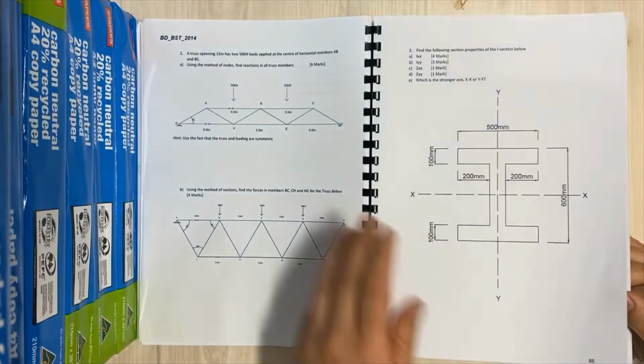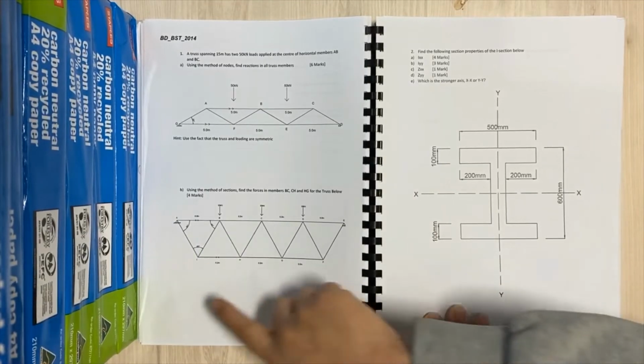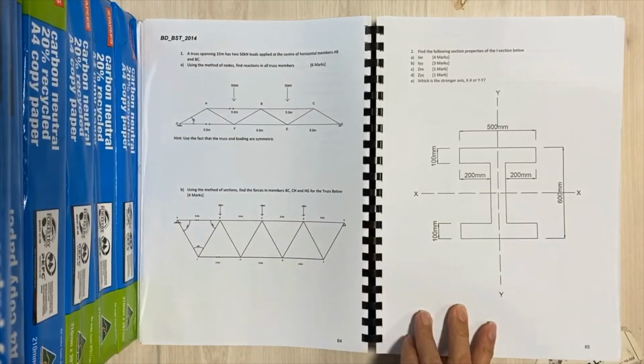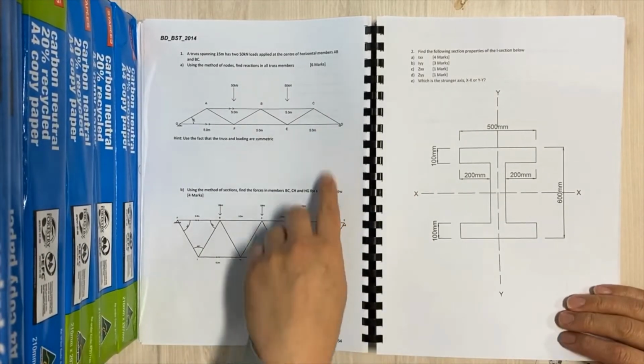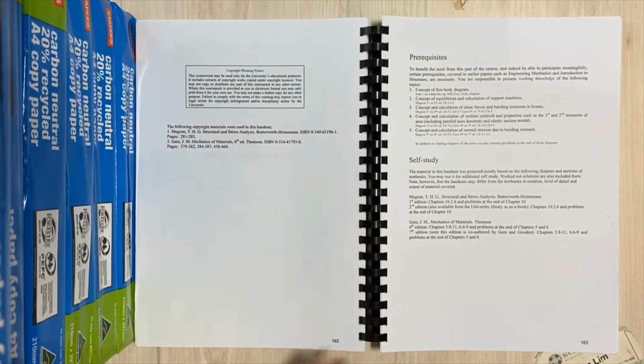And while we're on that, when we move on to virtual work, you will need to be able to revise how to use method of sections and method of joints. So again, all of that is in the course book there, and also in the Zoro Q exercises.